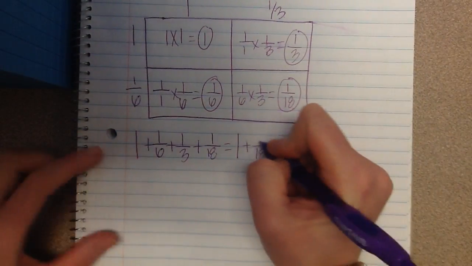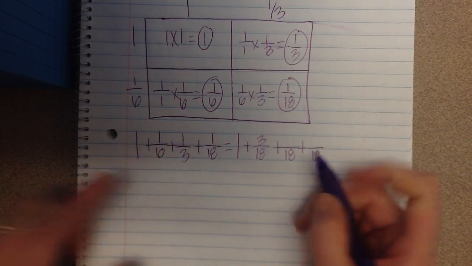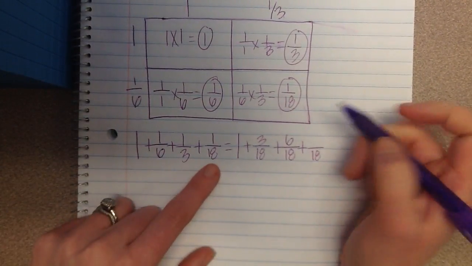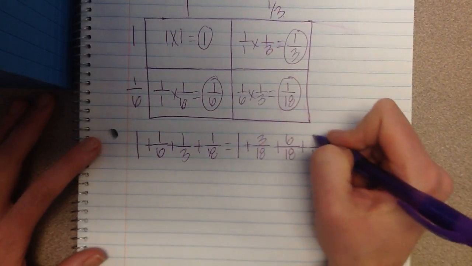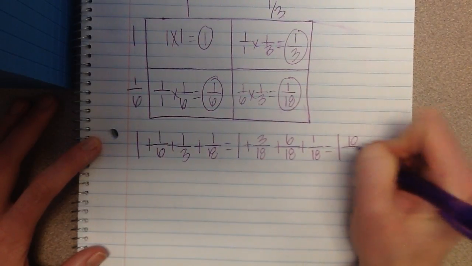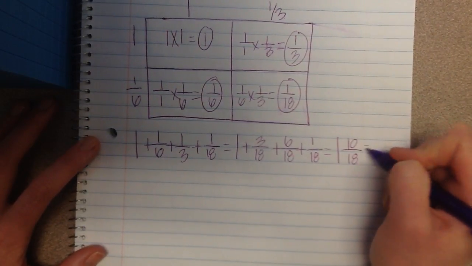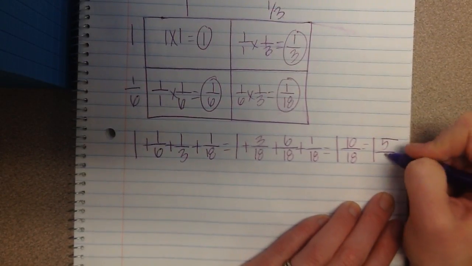Times 3, so 1 times 3 equals 3. How did 3 become 18? Times 6, so 1 times 6 equals 6. How did 18 become 18? By timesing 1, so 1 times 1 equals 1. Add that up, I get 1 and 10/18. I do my GCF like I've done before, and I get 1 and 5/9.